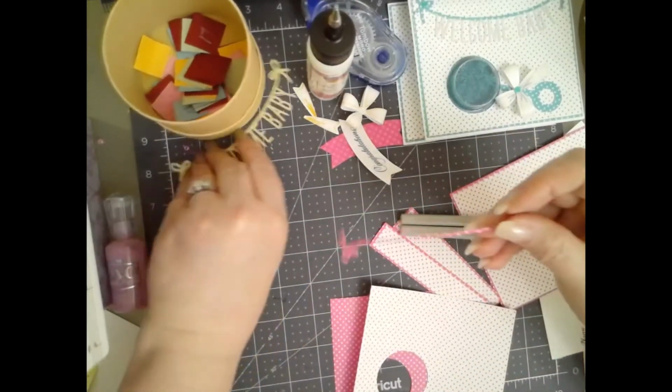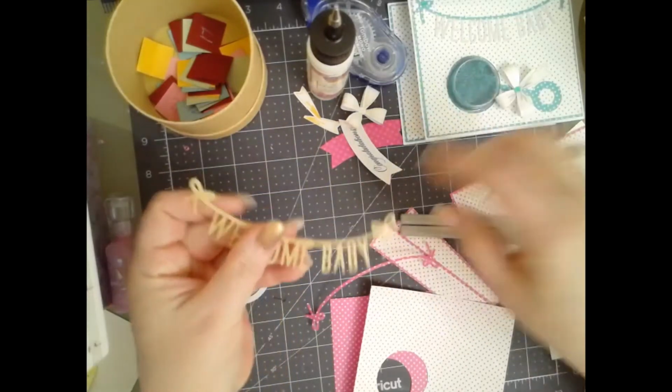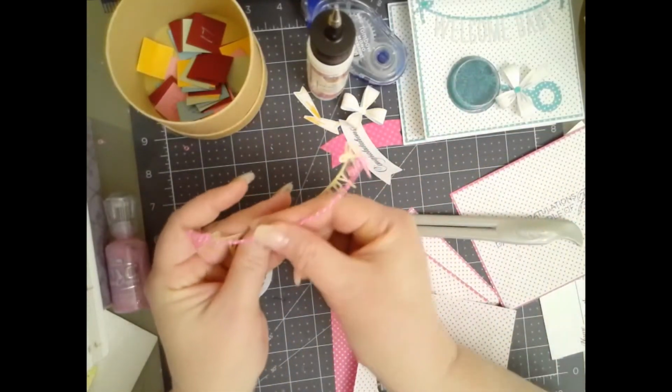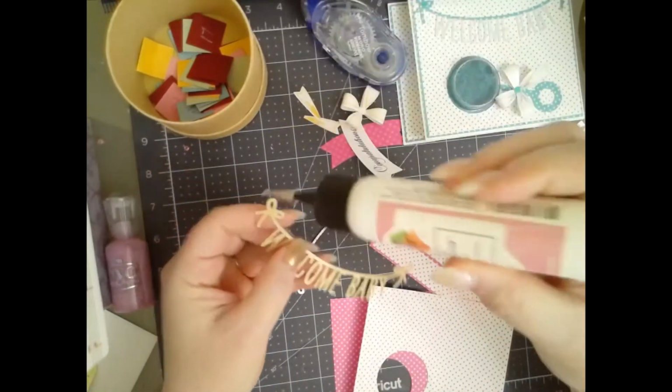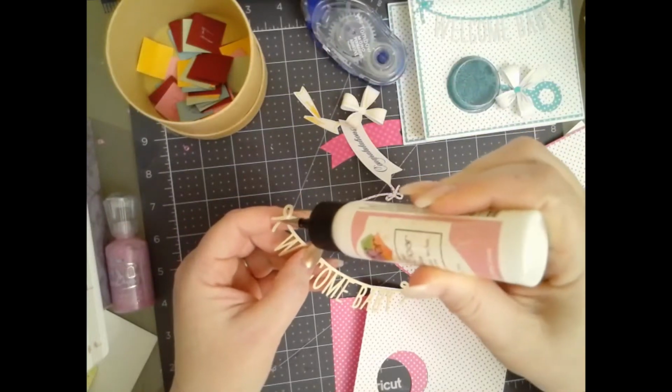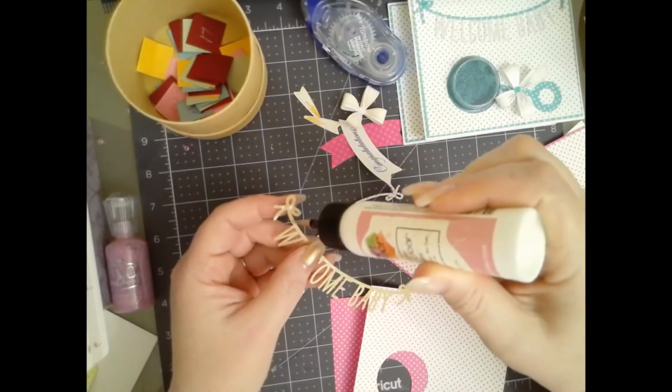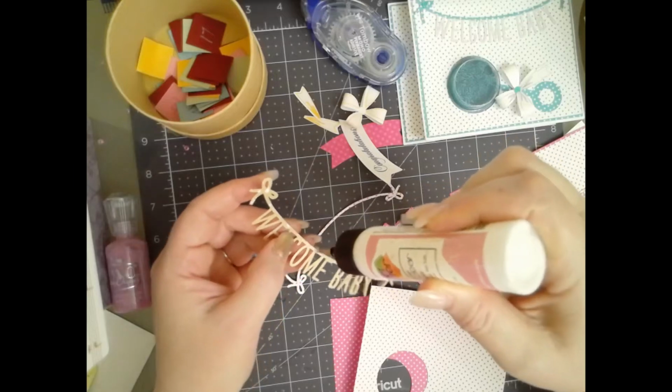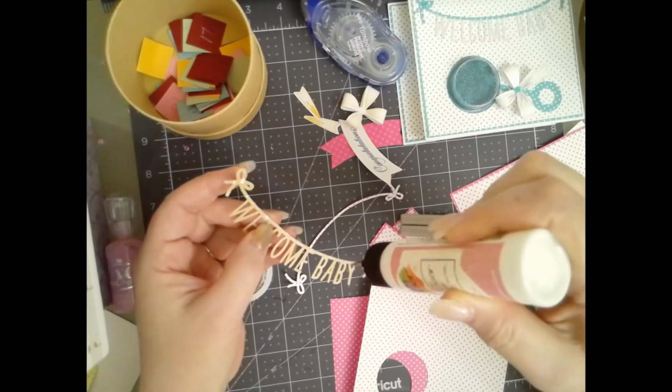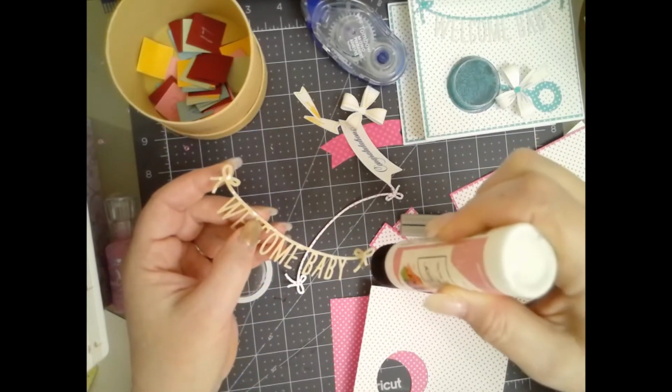And next you'll want to glue. I used Cricut shimmer paper for the banner, and then I of course cut my coordinating color. And you're just going to kind of tack this down across the top. You don't need a lot of glue for this piece.